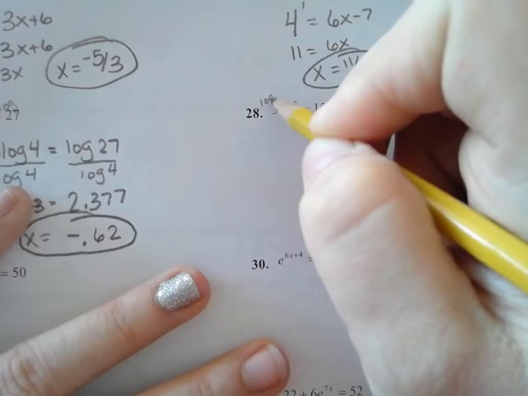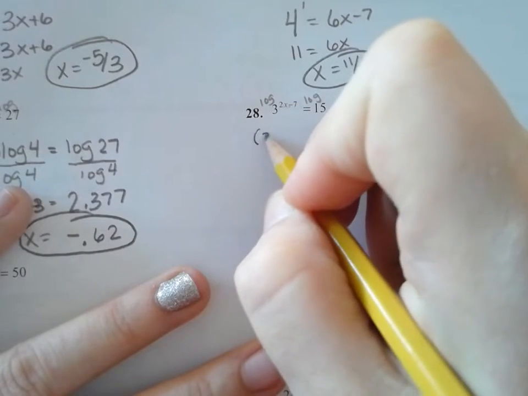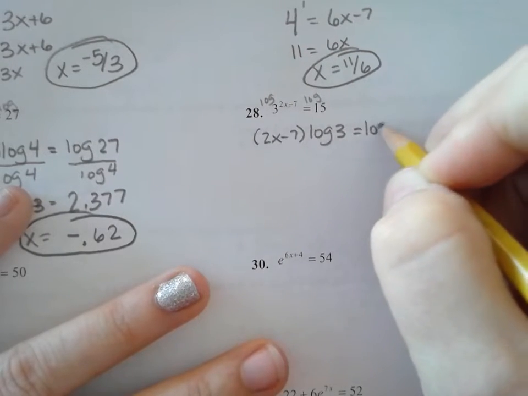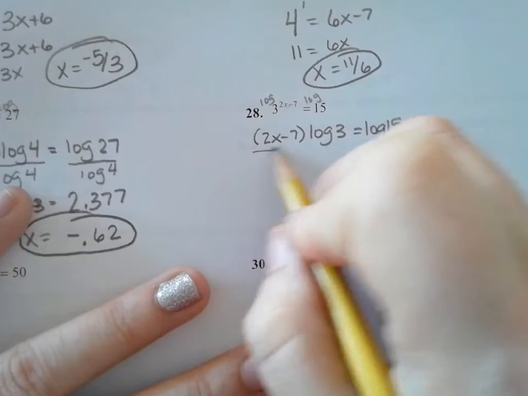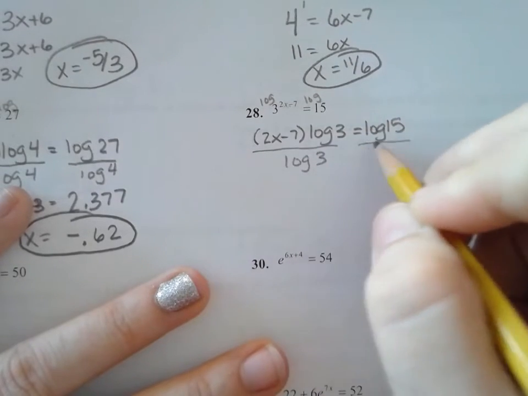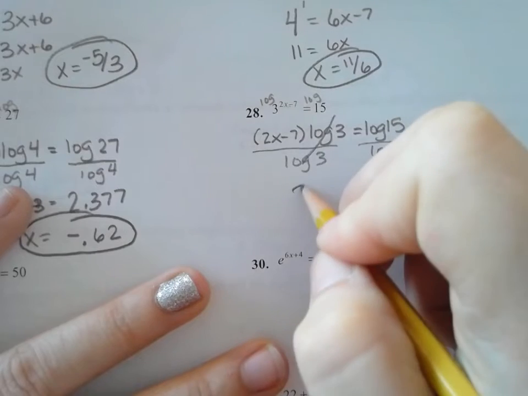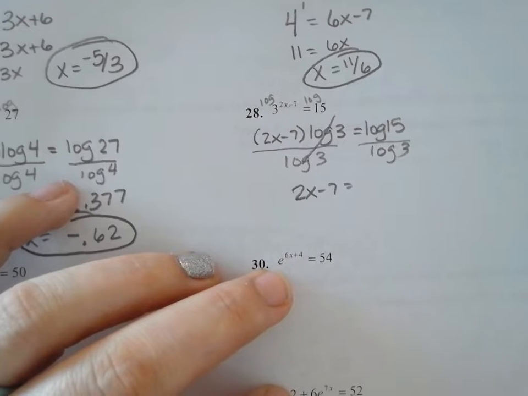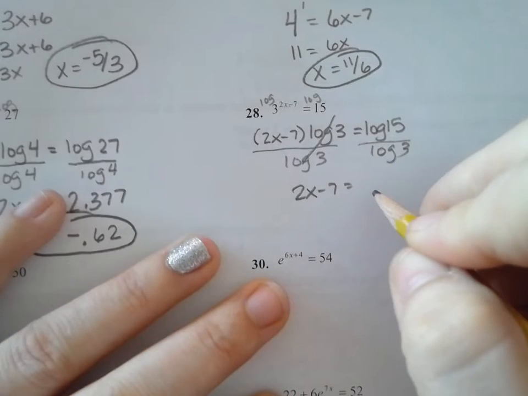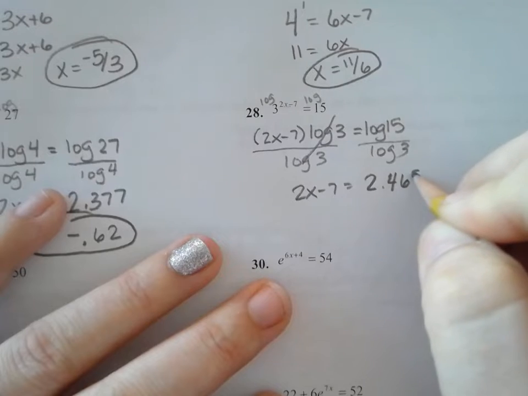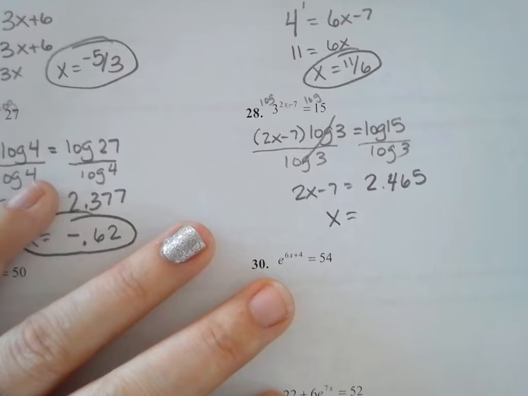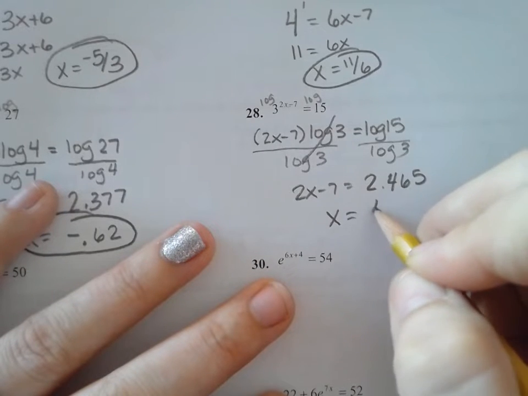Okay, over here, same thing. In order to get this exponent down, I need to take the log. So I have (2x minus 7) log 3 equals log 15. We're going to divide both sides by log 3. So we have 2x minus 7 is equal to whatever this decimal is, 2.465-ish. Add 7, divide by 2. So I got 4.73.